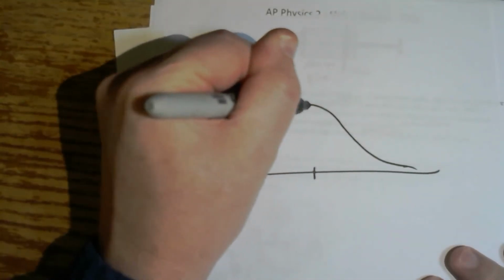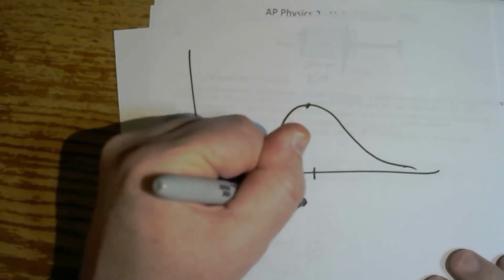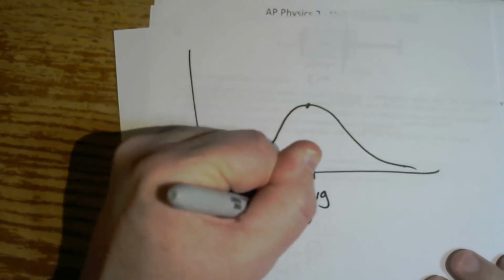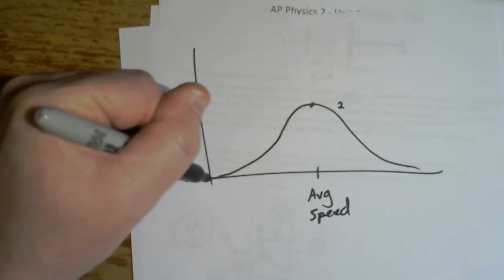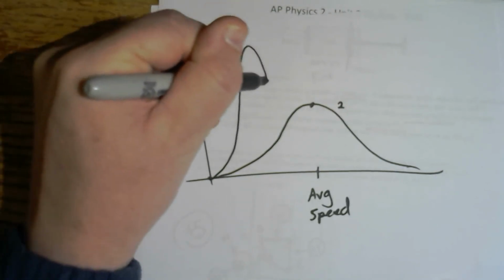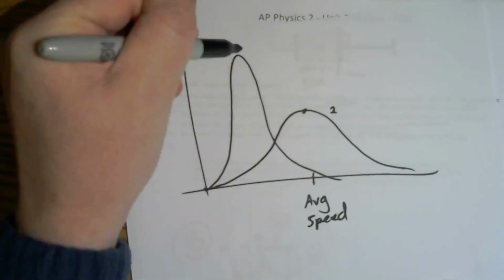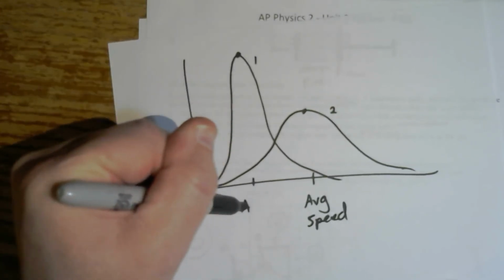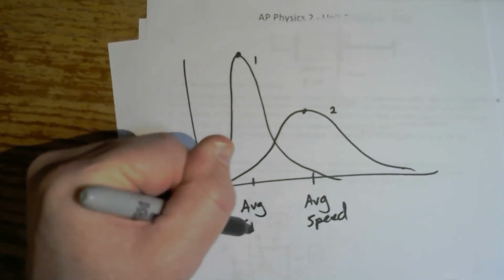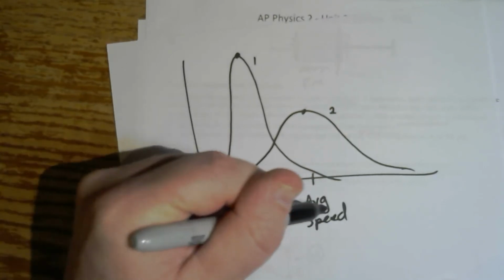And so that peak value right here corresponds to an average speed that's somewhere in the middle of this scale. But curve 1, its peak is way over here to the left. And so for the molecules here, the average speed is less than the average speed of 2.